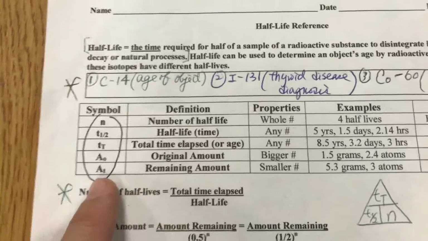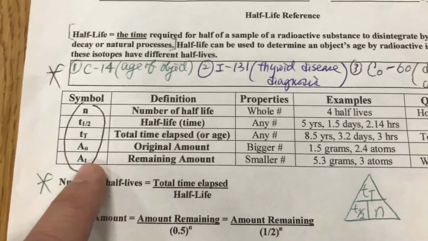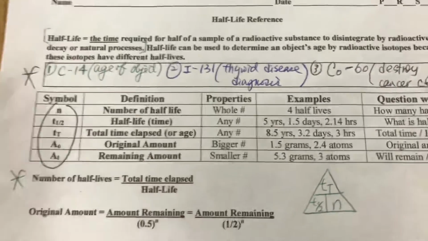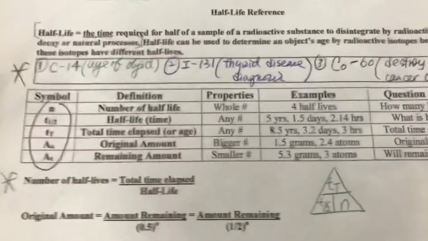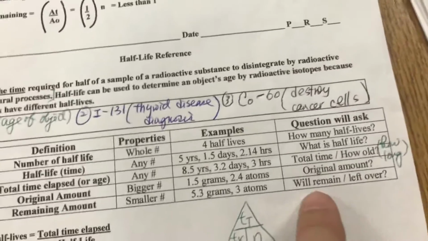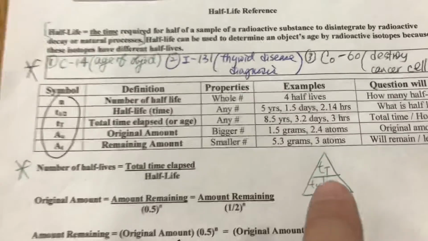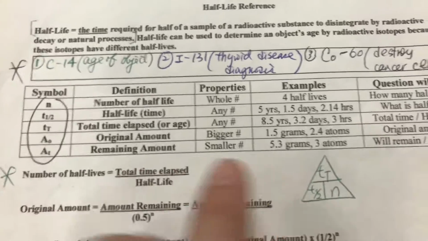And finally, AT is the amount left over or remaining at whatever the time is. Since the decay happened, the amount will get smaller and smaller. So the remaining amount will be a smaller number, and they will usually ask you, how much will remain or will be left over?